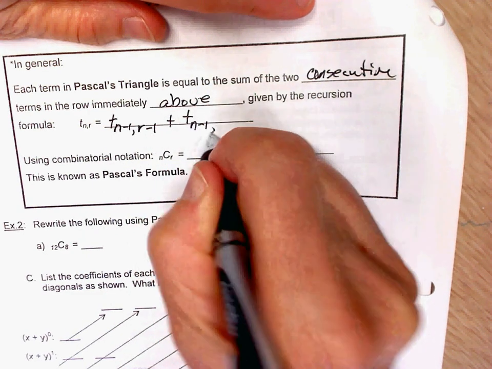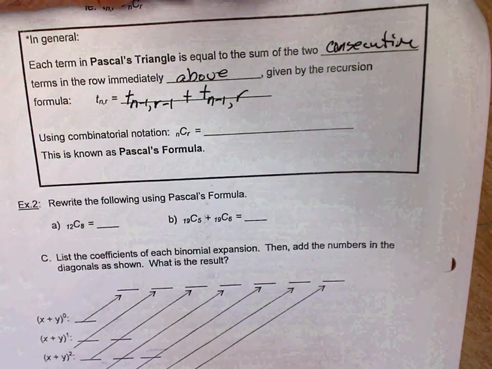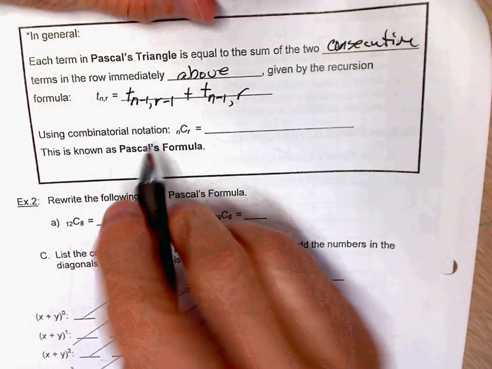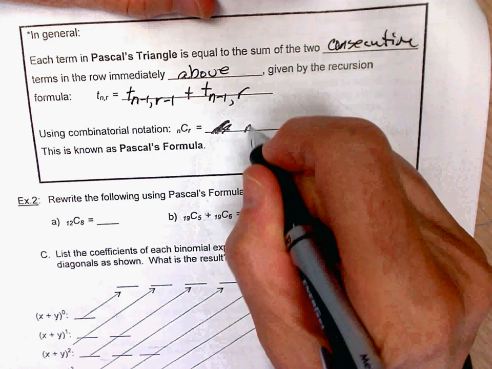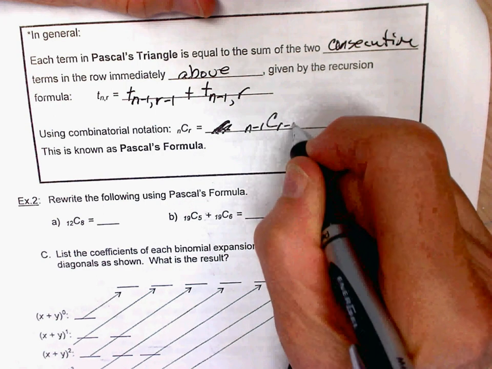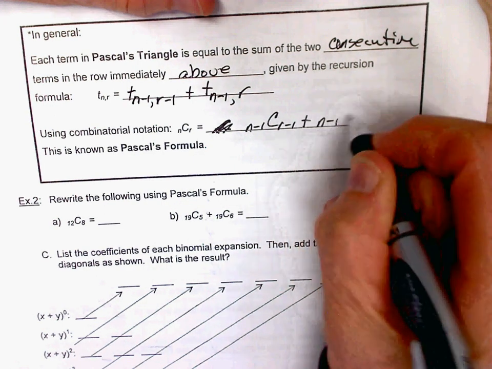Using combinatorial notation, it's n minus 1 choose r minus 1 plus n minus 1 choose r.